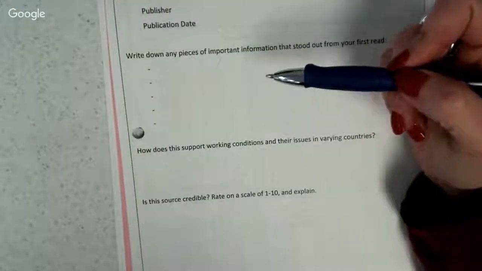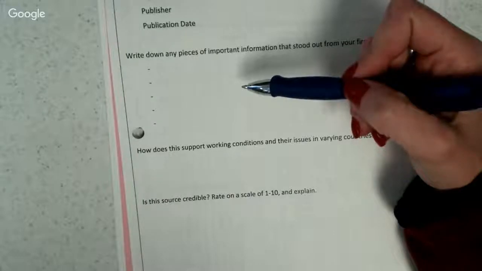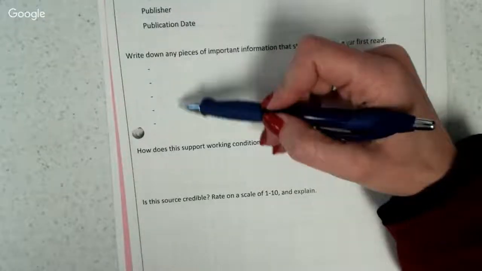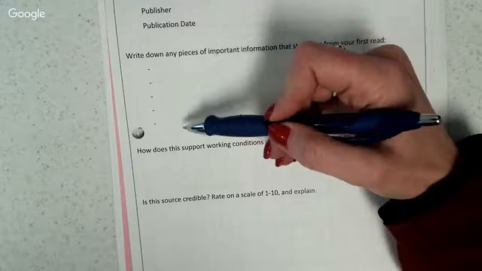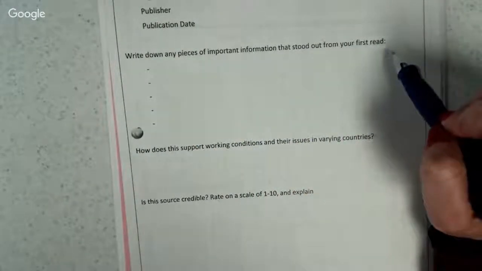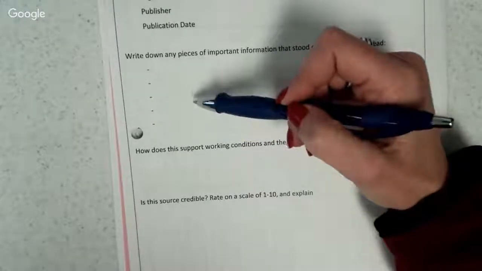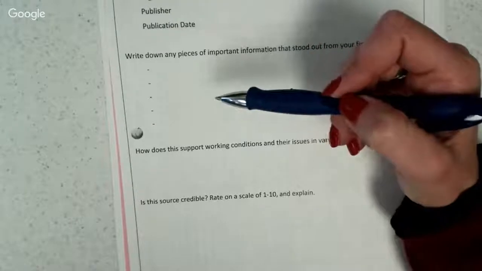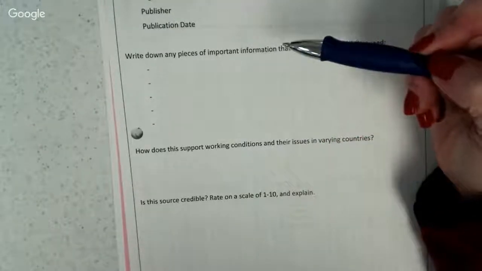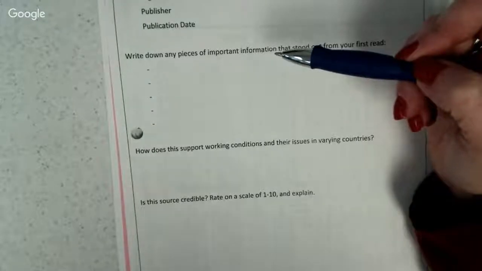When we read, we gist. The gisting can come at different parts. Tonight's reading is going to be at the end of every page. You are literally going to take those gists and put them here and write down any pieces of important information that stood out from your first read. The one thing you need to know, in order for these to be quality pieces of information placed into the packet, is that your gists have to be quality. So make sure you are only giving us the most relevant, reliable, accurate information from the article.